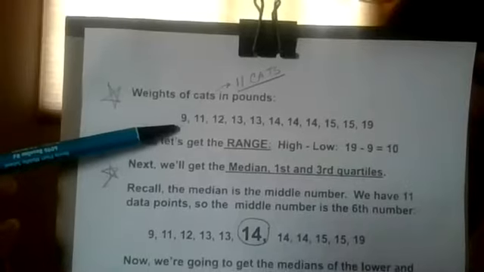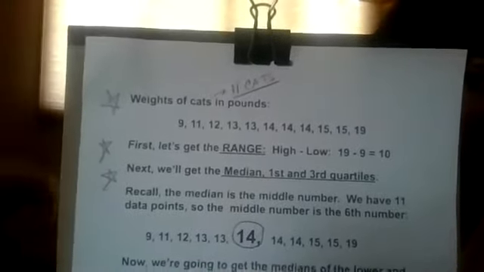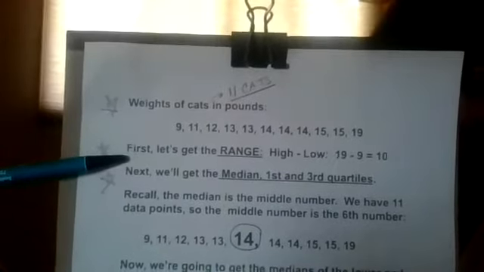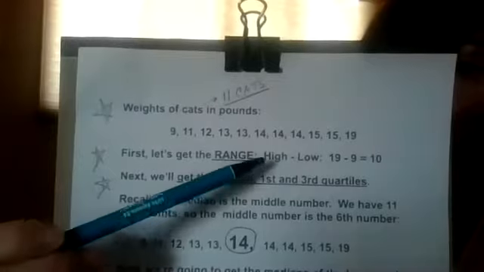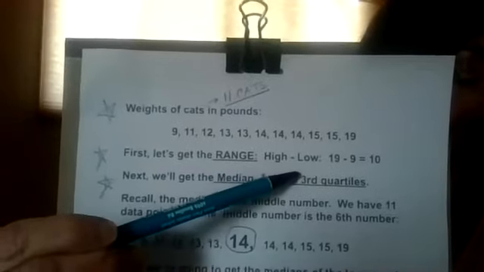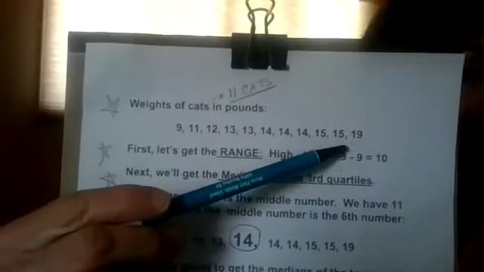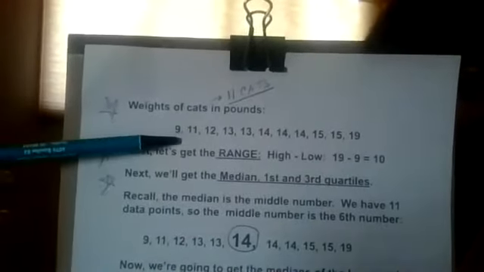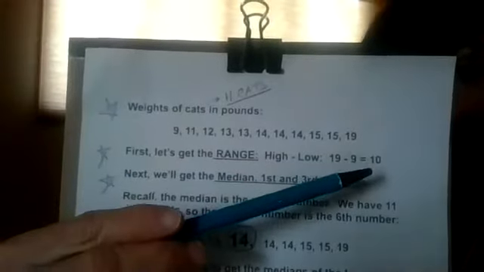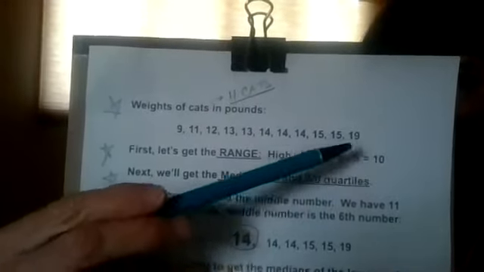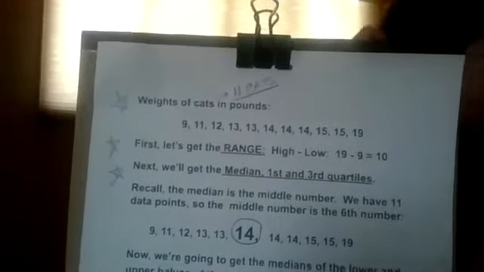Notice the data is from least to greatest. And the first thing that we're going to do is to find the range. Okay, the range is merely the highest value minus the lowest value. So in this set of data, we have a 19-pound cat, which is the heaviest, and a 9-pound cat, which is the lightest. So we subtract those, 19 minus 9, and the range of this set of data is 10. Okay, that's the first thing we're going to look at.